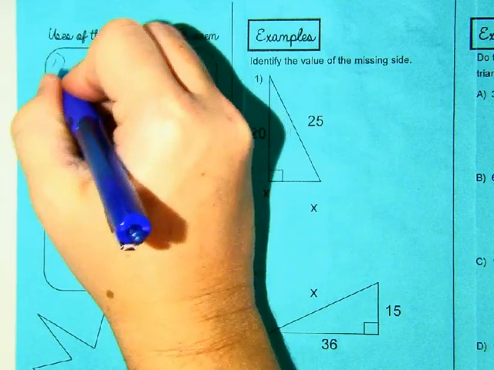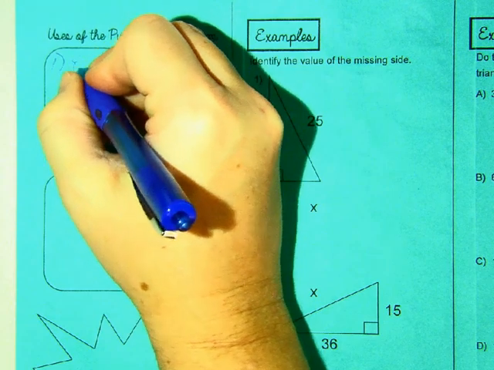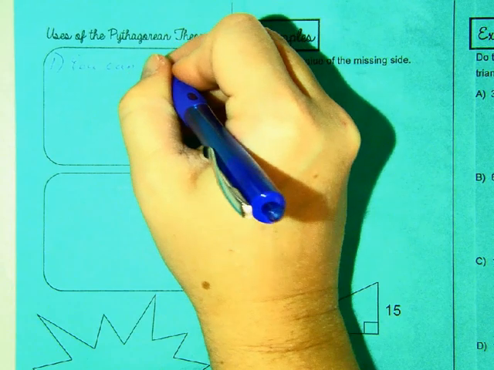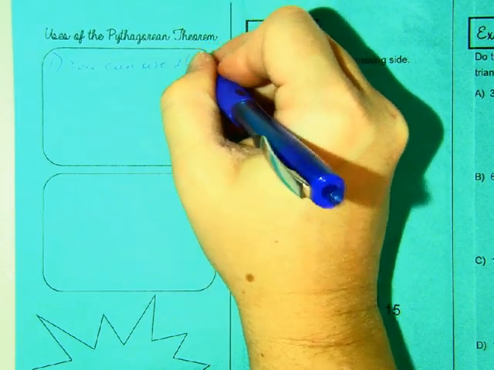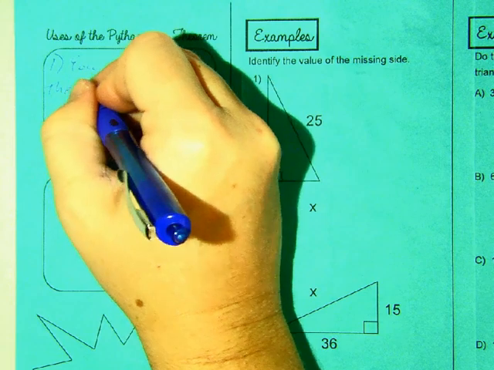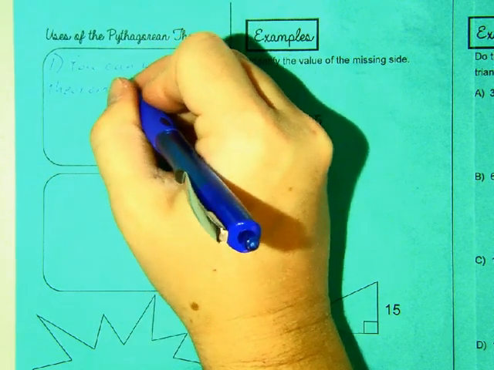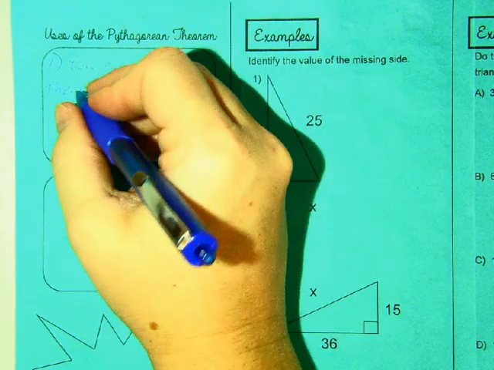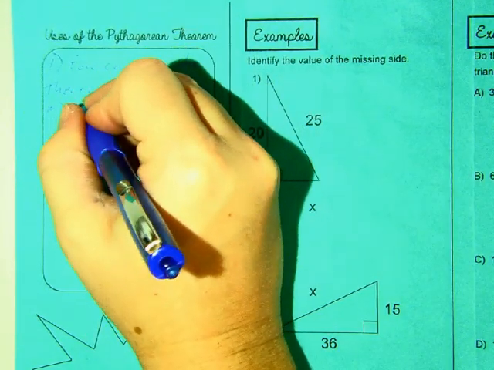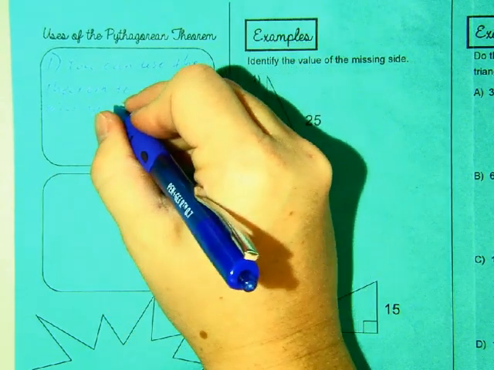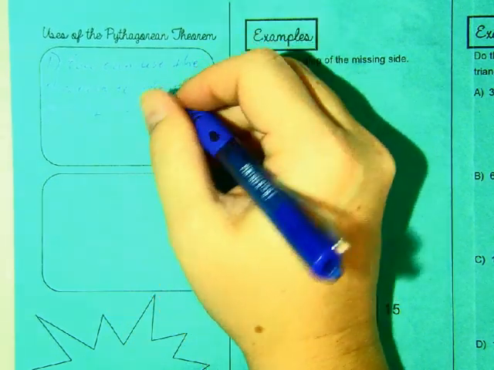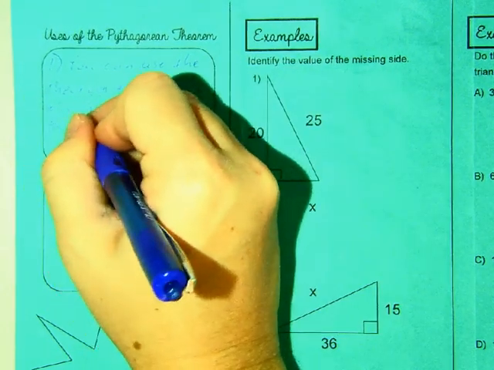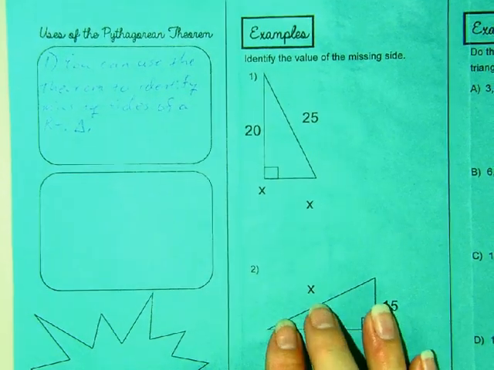The first use, this is the most common, the one that most people remember, so you can use the theorem to identify missing sides of a right triangle. Okay, so that's like these examples here.